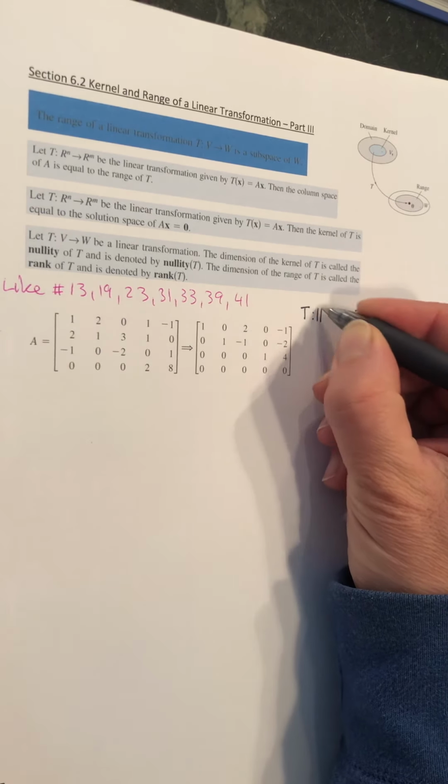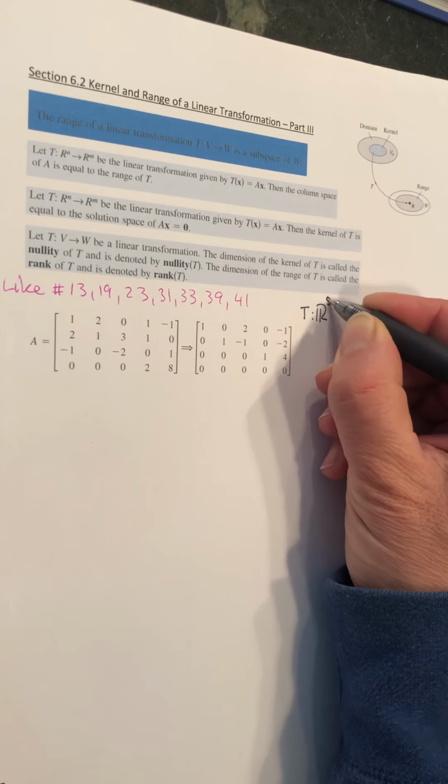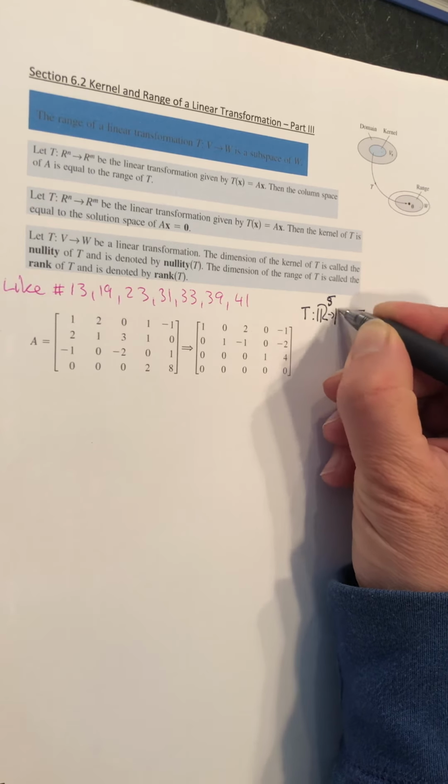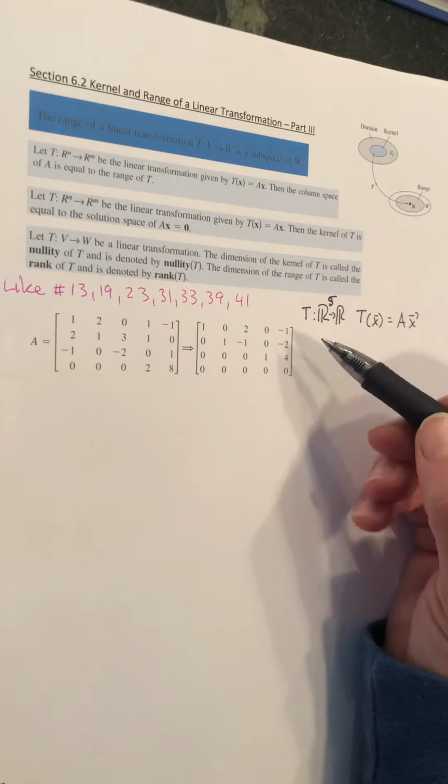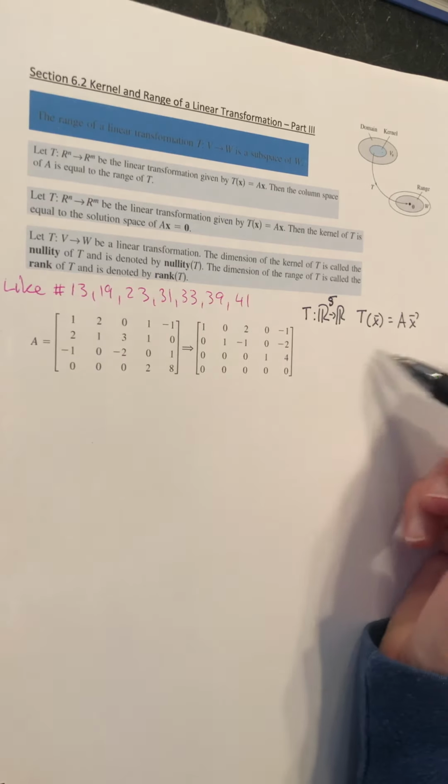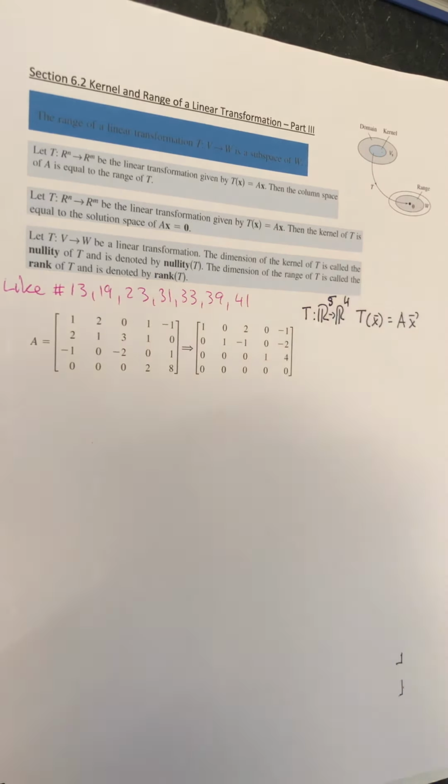So that means your transformation takes values from R5 and puts vectors into R4, right?